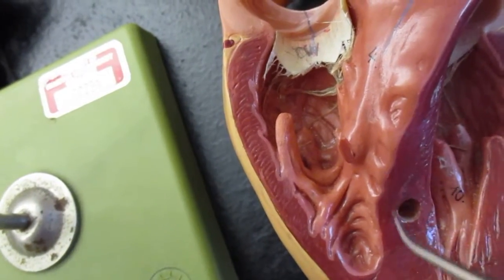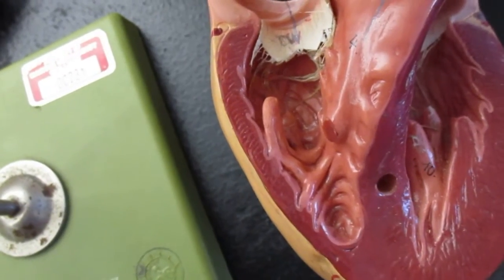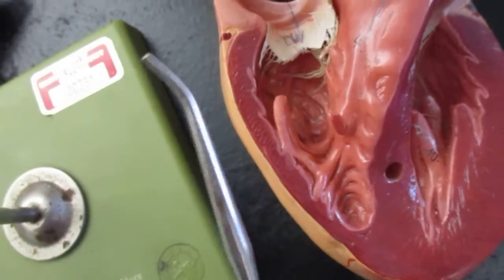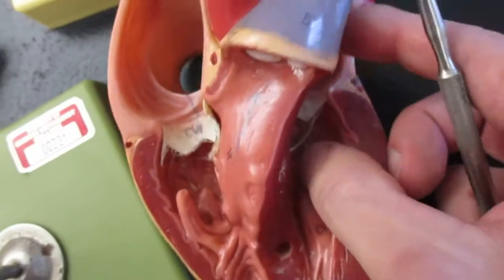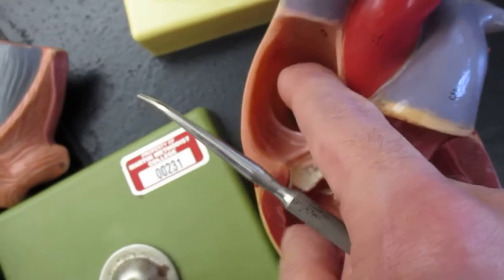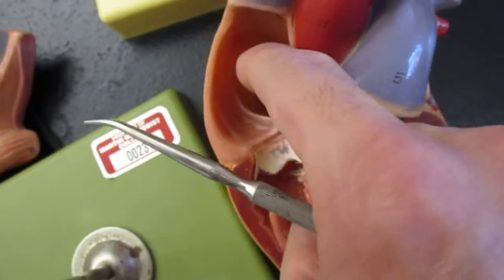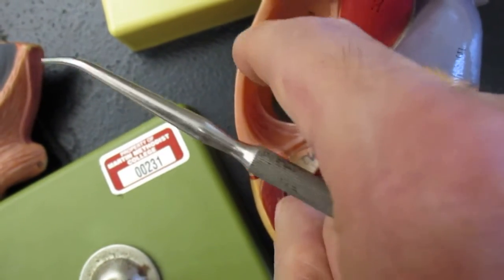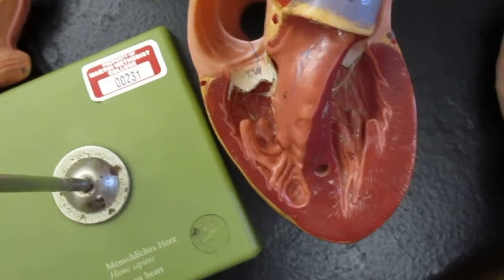Interventricular septum right here. There must not be any oxygenated blood mixed with deoxygenated blood. Remember, oxygenated blood is going to be on your left side. Deoxygenated blood is going to be on your right side. Oxygenated blood, left side. Deoxygenated blood, right side. Okay? Or CO2 rich blood.